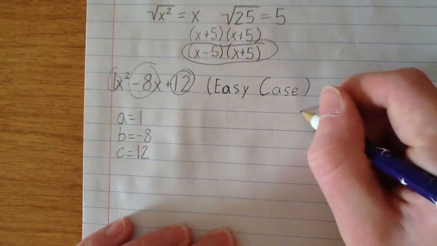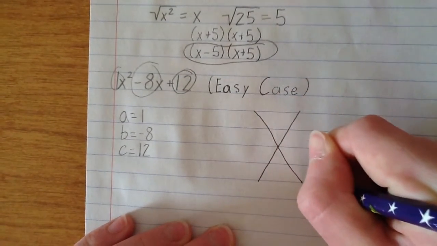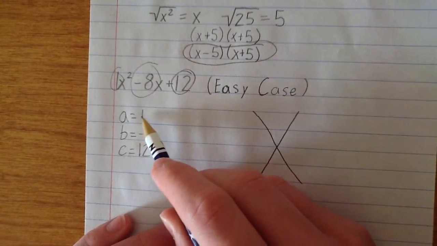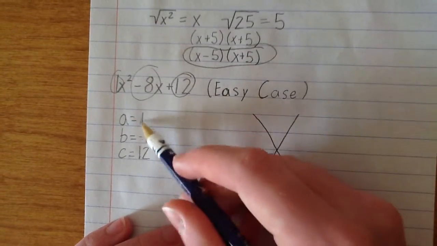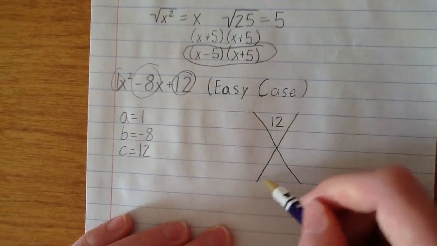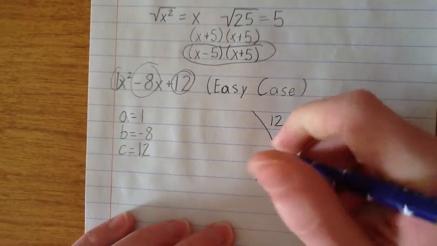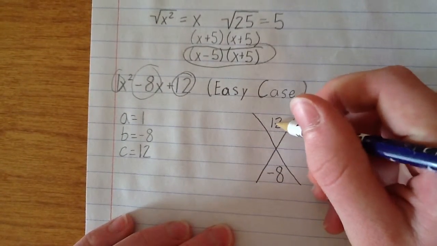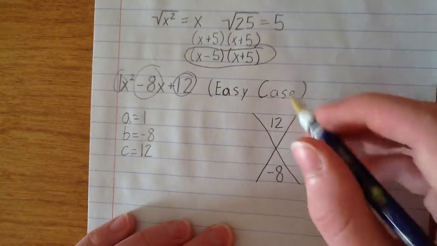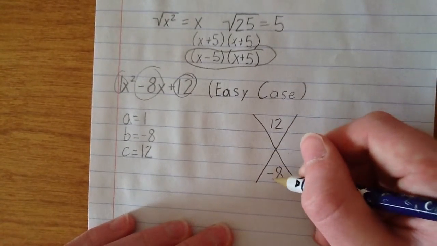So we're going to use this diamond method. I don't know why they call it the diamond method, because this doesn't look like a diamond, does it? But we're going to put a times c in the top, so 1 times 12 equals 12. And we're putting b in the bottom, so that's negative 8. How you would figure out what these two numbers are is they will multiply to equal positive 12, and they will add to equal negative 8.